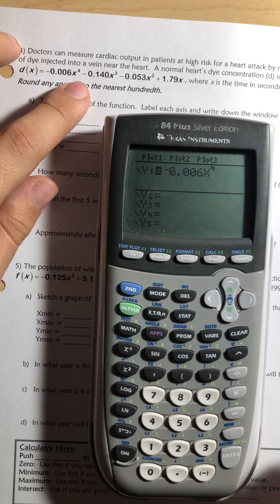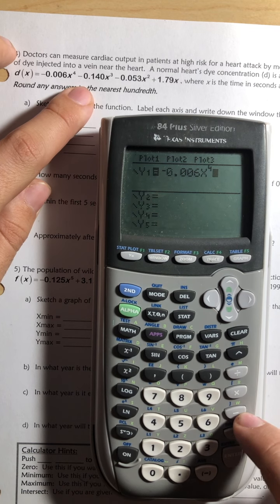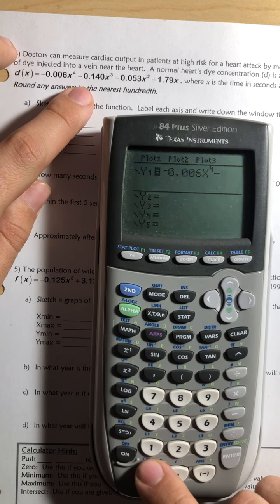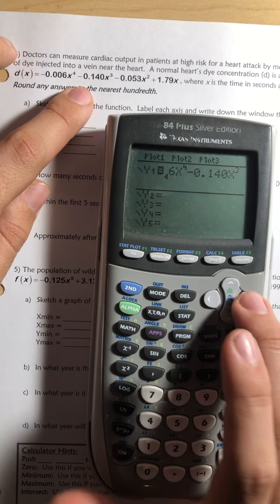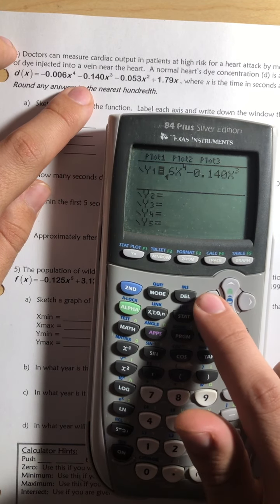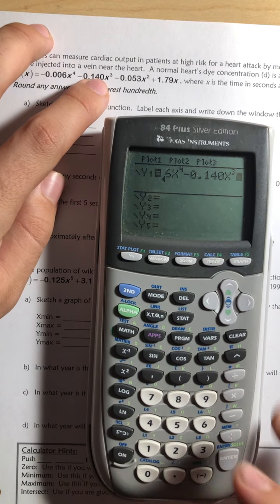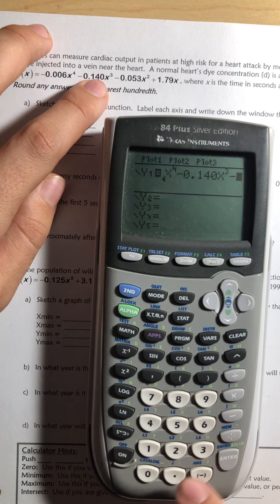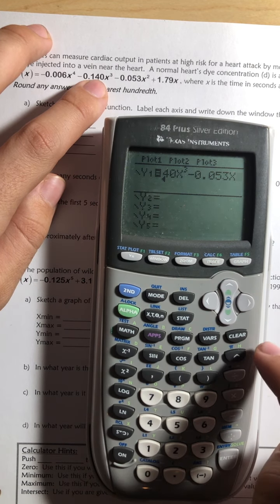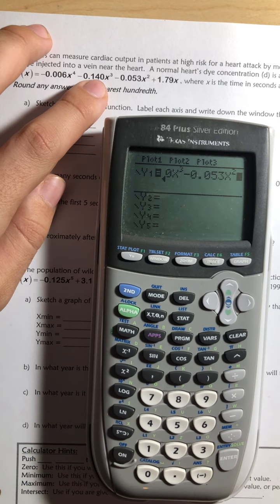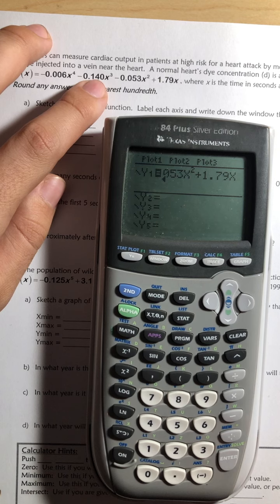And then I wouldn't say x to the fourth negative 0.4, I would say minus. So I'm going to actually use the subtraction sign because I am actually subtracting this away. So minus 0.410x to the third power. If it's up in the exponent, make sure you table over or else you'll keep writing this equation in the exponent. And then again, I'd say minus 0.053x to the second, table over, plus 1.79x.